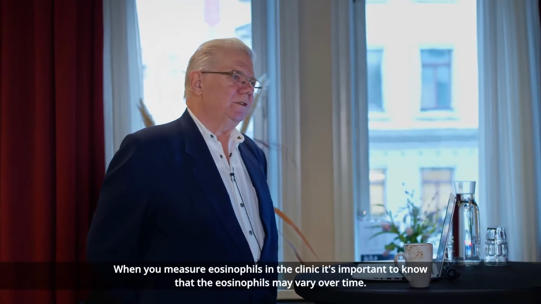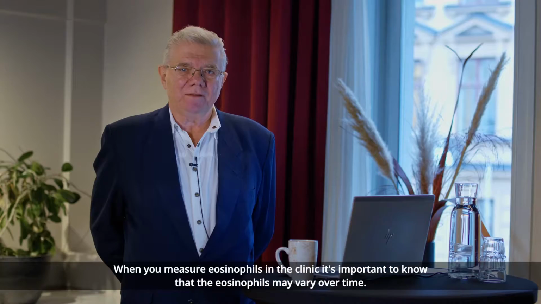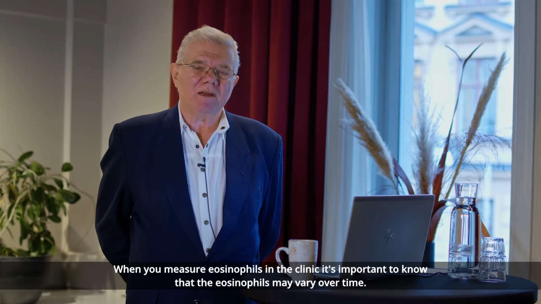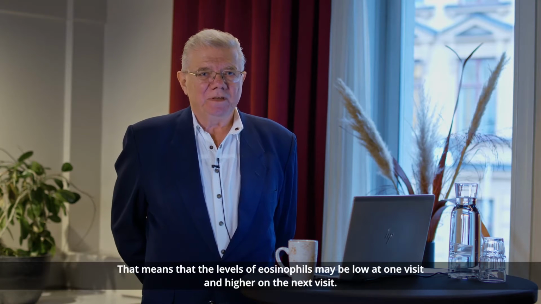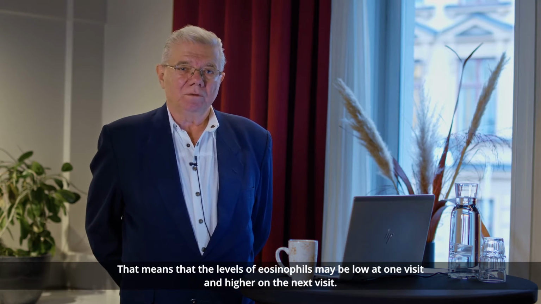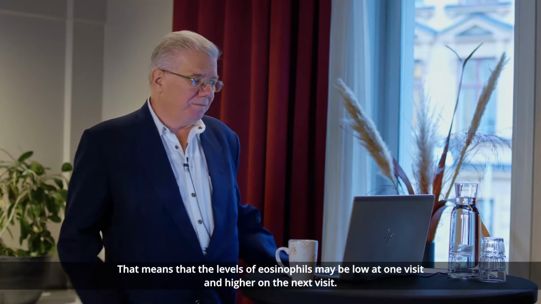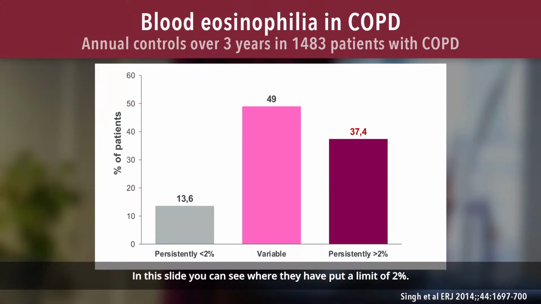When you measure eosinophils in the clinic, it's important to know that the eosinophils may vary over time. That means that the levels of eosinophils may be low at one visit and higher on the next visit. In this slide, you can see where they have put a limit of 2% of eosinophils in the blood.